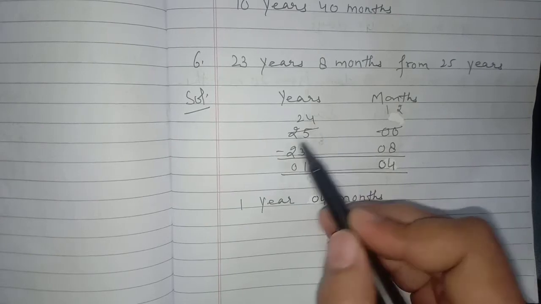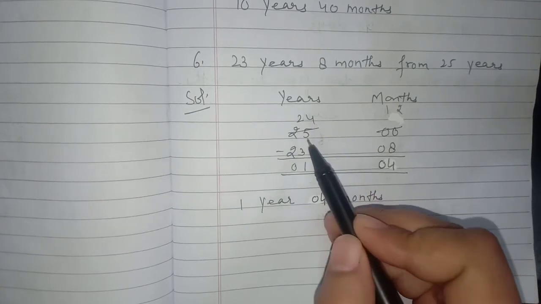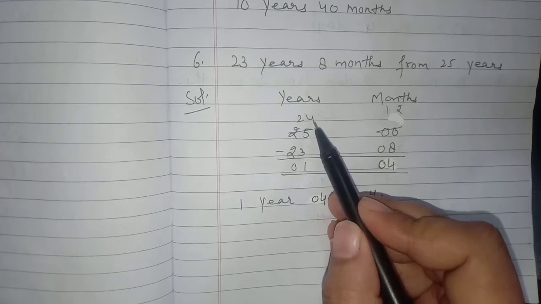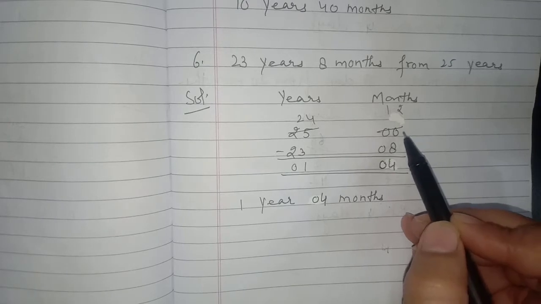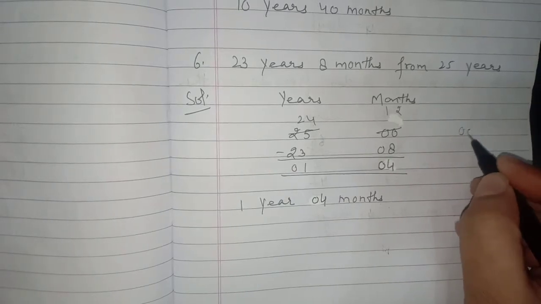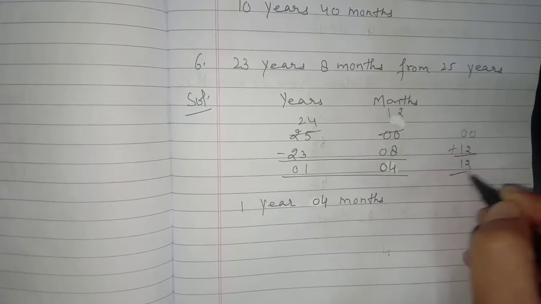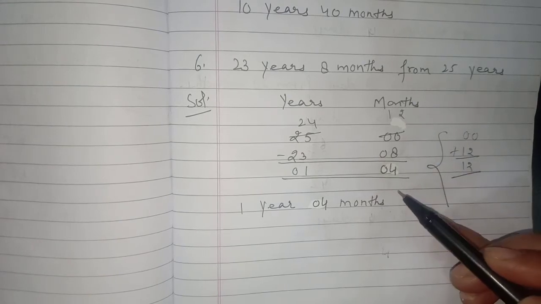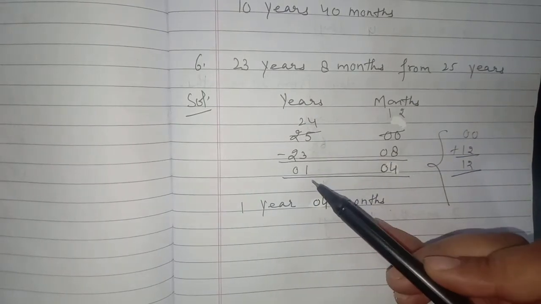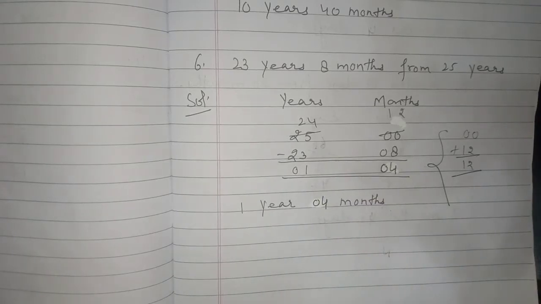So this 25 years will become 24 years, and this 1 year will be written here in the months column as 12 months. So 00 months we were already having, and when we add 12 months to it, it will be 12 months, which I have written here on the top. And 12 minus 8 is 4, and 24 minus 23 is 1. So the answer is 1 year and 4 months.